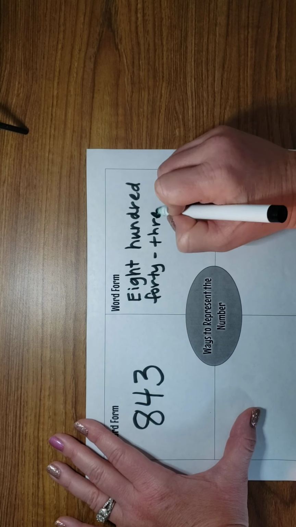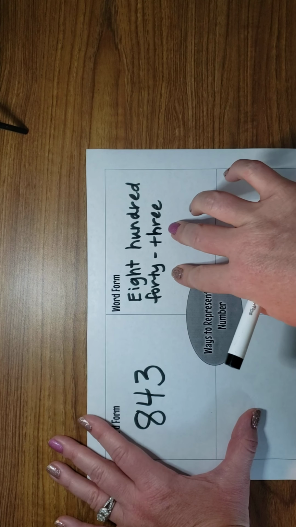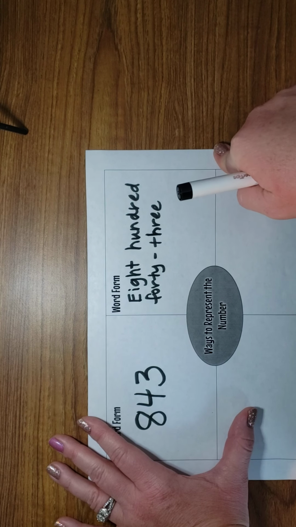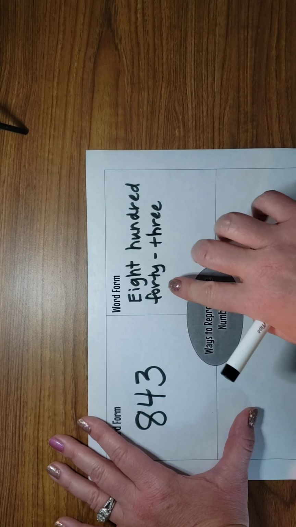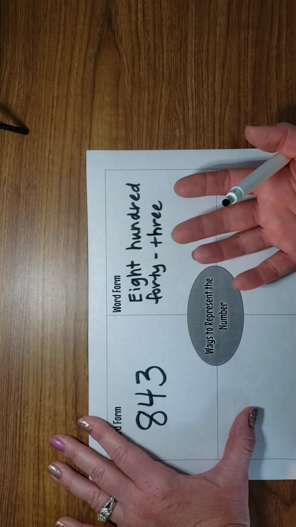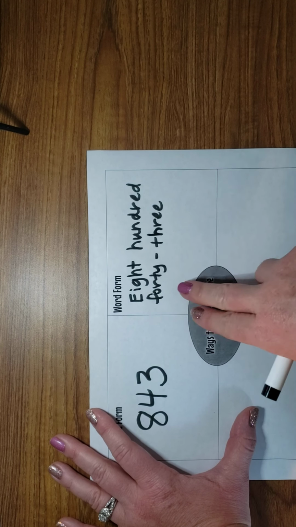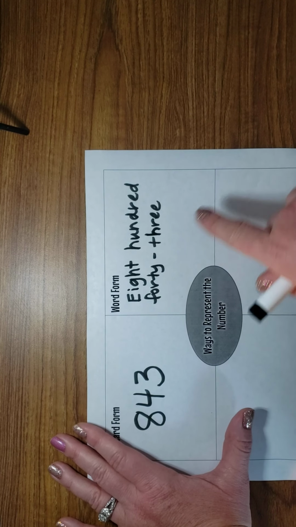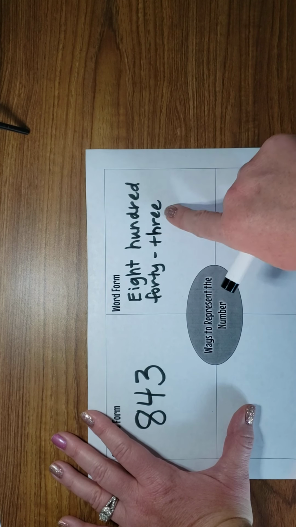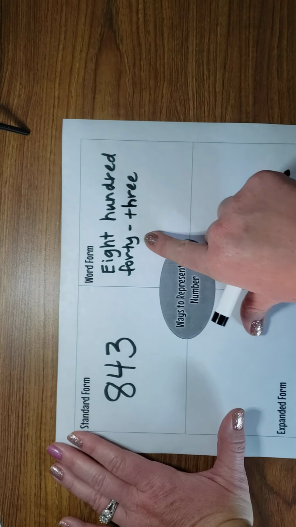So you'll write it just like it sounds. Eight hundred forty-three. Now, one thing you probably learned in 3rd grade is all 2-digit numbers between 21 and 99 get a hyphen, other than all the numbers that are multiples of 10. So like 30 obviously wouldn't need a hyphen because it's just 30, but 32, 39, 43, 87, 99, you can hyphenate them, 43. So 843 written in word form. So these two have equal value because they're the same number, they're just written in 2 different ways.